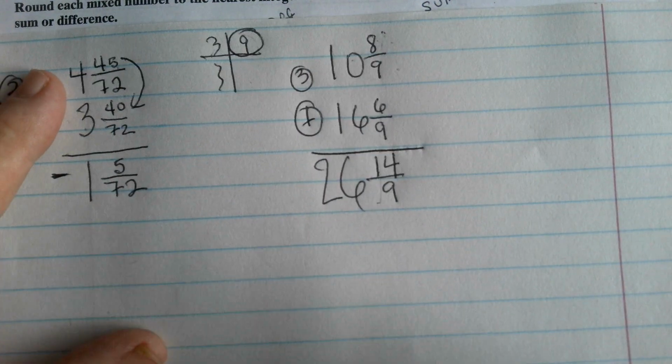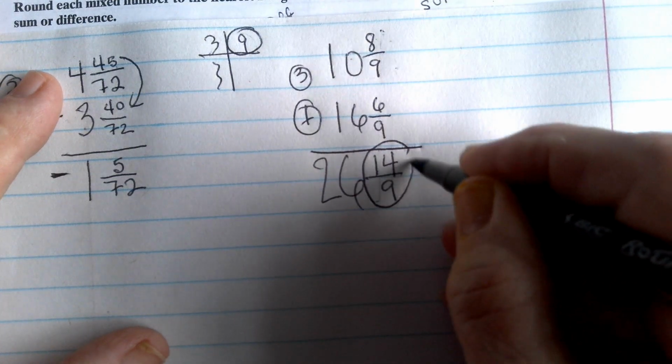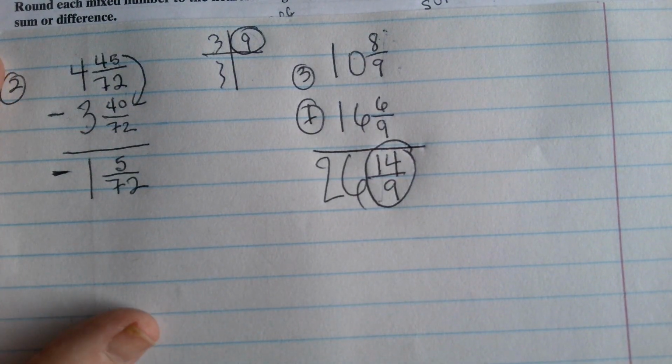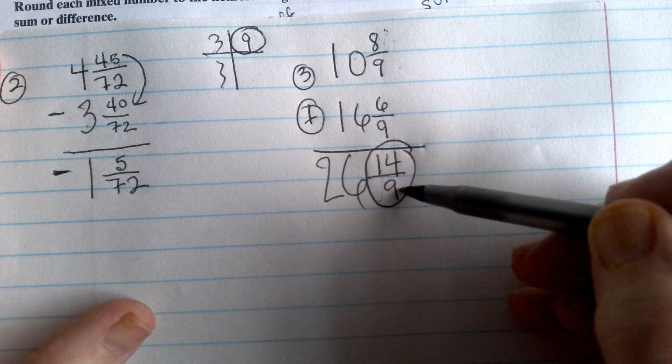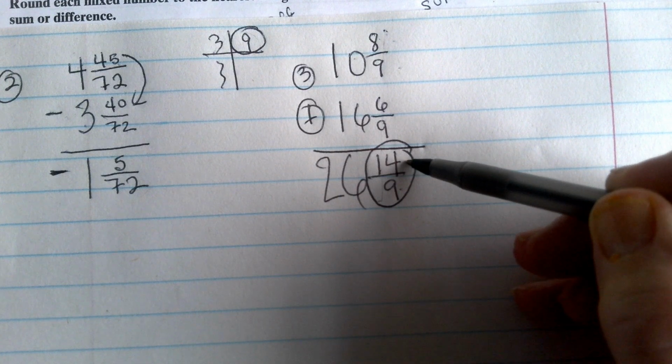But what do I have to do with this? You have to not just reduce it, you have to make it into a mixed number. So if I have my box size 9 and I've got 14 cookies, how many more boxes can I fill? What's that? Why did you add them?